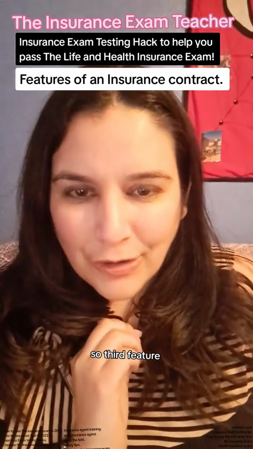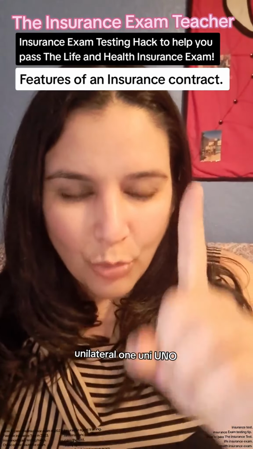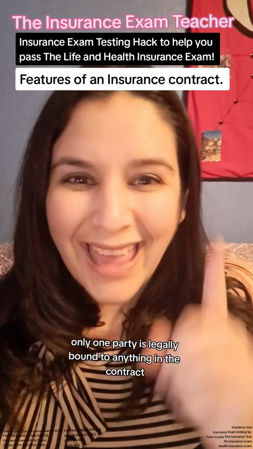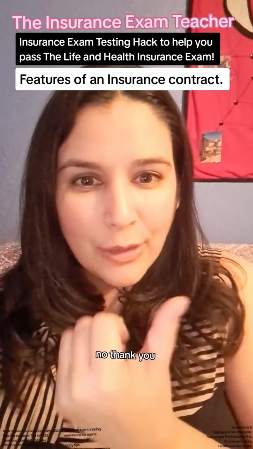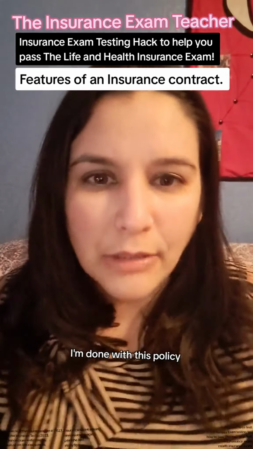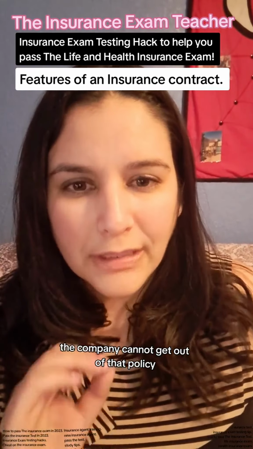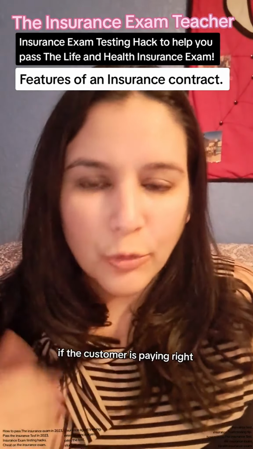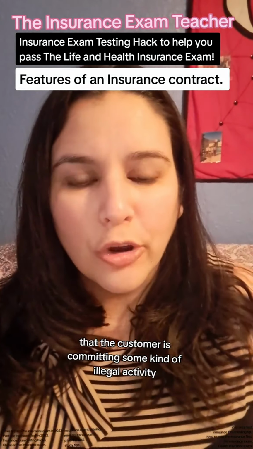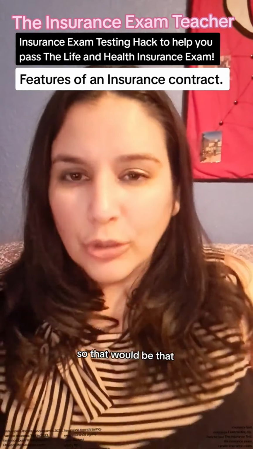So the 3rd feature that I'm going to talk about, unilateral. So unilateral, uno, one party can decide to leave this contract. Only one party is legally bound to anything in the contract. The customer can say no thank you and leave. The customer can call the company, be like, I'm done with this policy, I want to cancel my policy. The company cannot get out of that policy or cancel this policy if the customer is paying, right? They cannot cancel the policy unless they can prove that the customer is committing some kind of illegal activity or some kind of fraud with that policy, right? So that would be that.